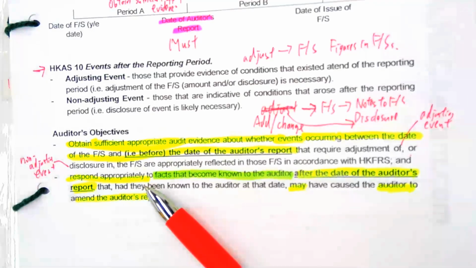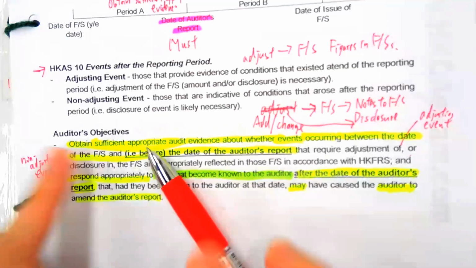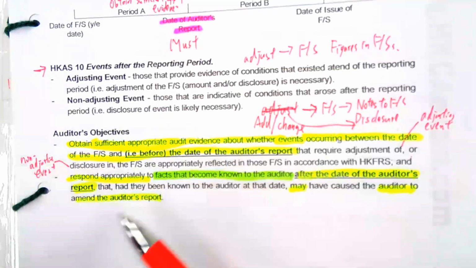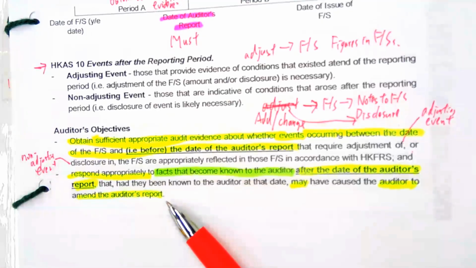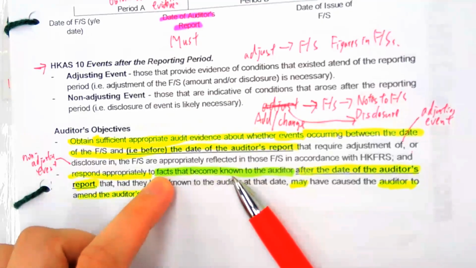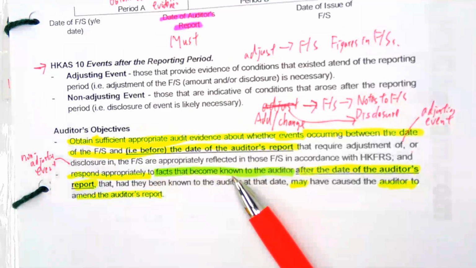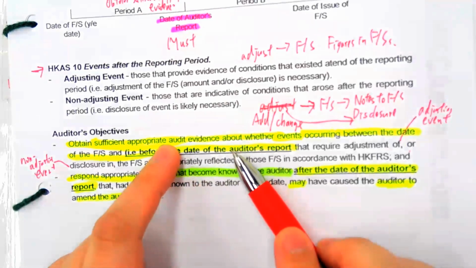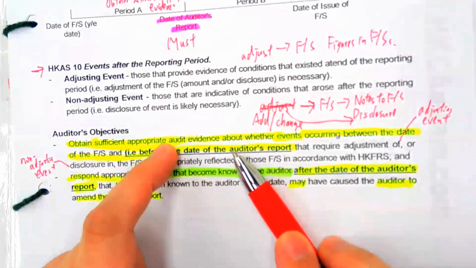Why do we perform those procedures? Because we need to obtain sufficient appropriate audit evidence. So, second part, no difference. When the event becomes known to the auditor, you will still need to do the same audit procedures as if the events are happening in period A.